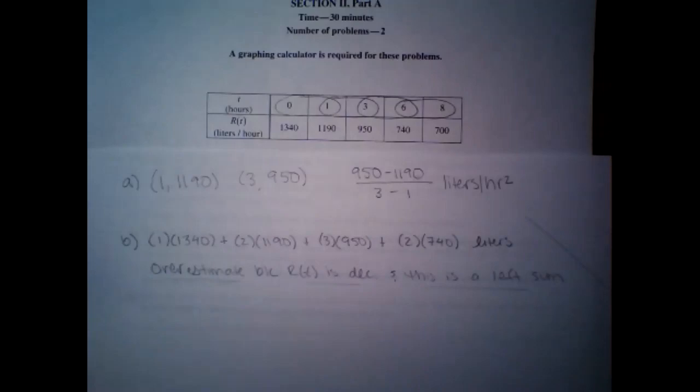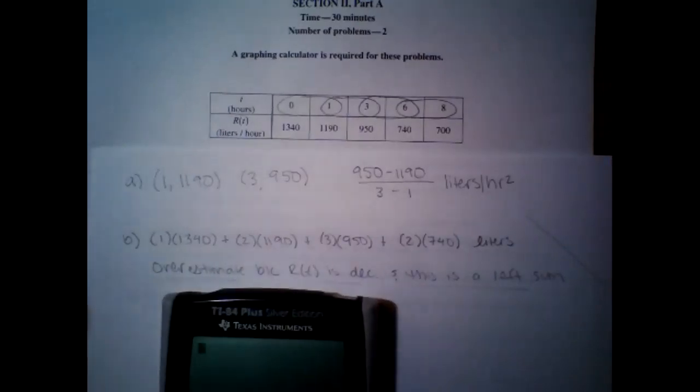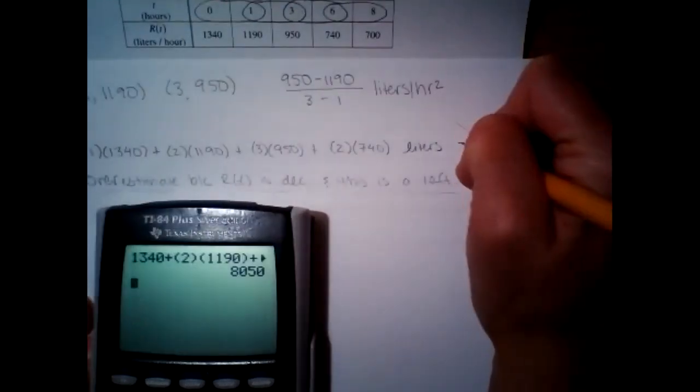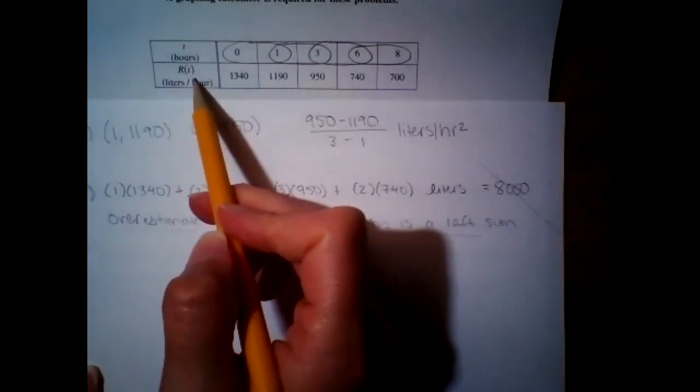Now, we're going to need this answer in part C, so I am going to go ahead and type this in. So it would be 1340 plus 2 times 1190 plus 3 times 950 plus 2 times 740. So we get 8,050 liters. And so that's how much was removed. Remember, R of t was the amount of water going out over those 8 hours. So that's the amount of water that was removed over those 8 hours.